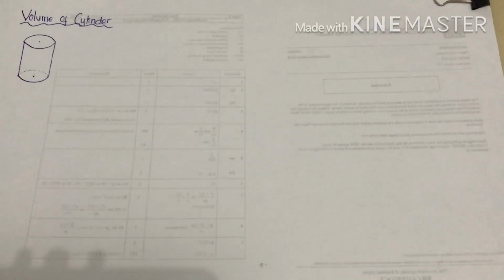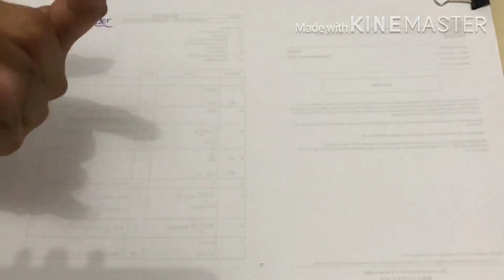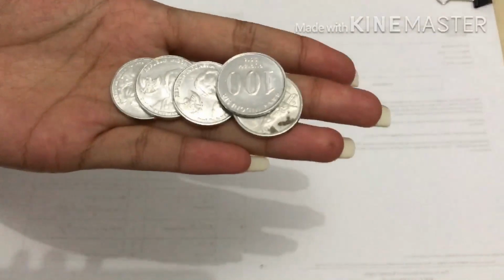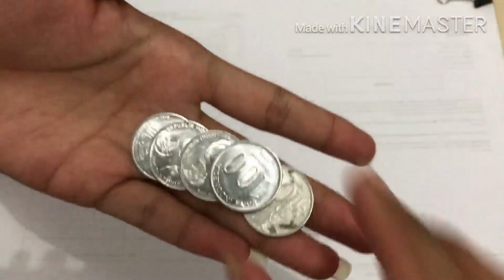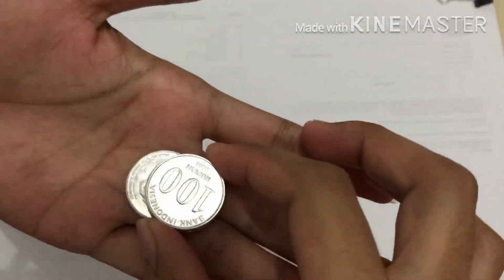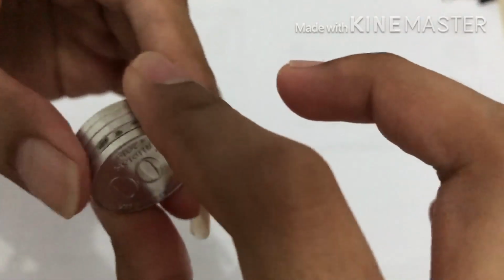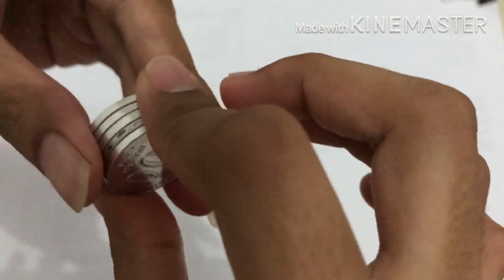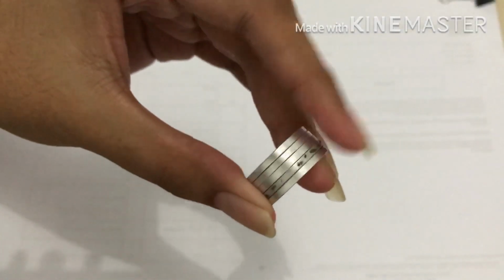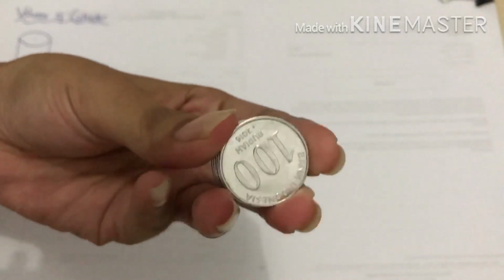Okay, now we will discuss how to find the volume of a cylinder. To make it easier, let's just consider these 100 rupiah coins. So here I have 5 coins. Now, if we stack up all of these coins vertically, we can see that we will have a circular tower where the shape is just the same as a cylinder. So we can say that it is a cylinder, right?